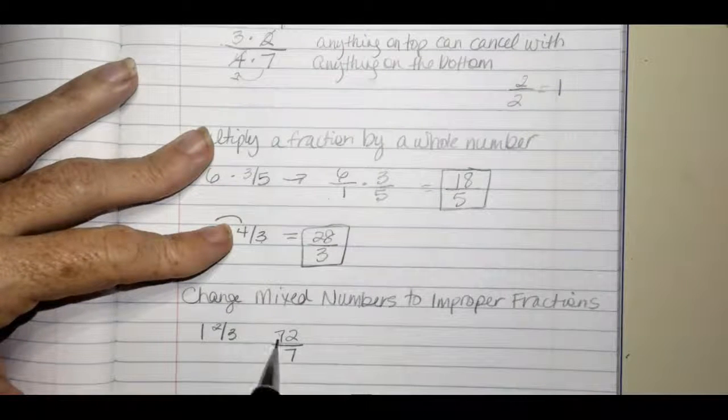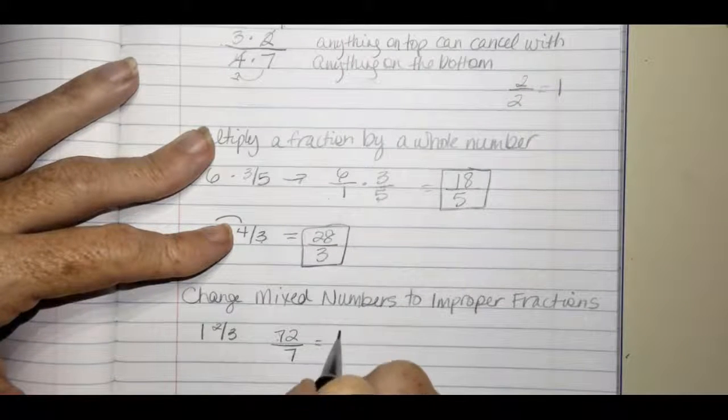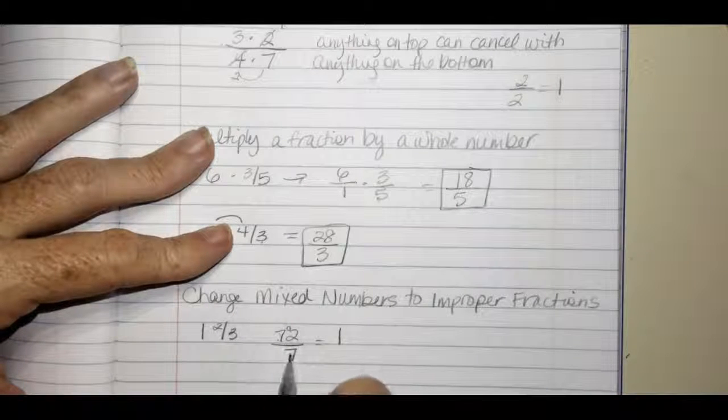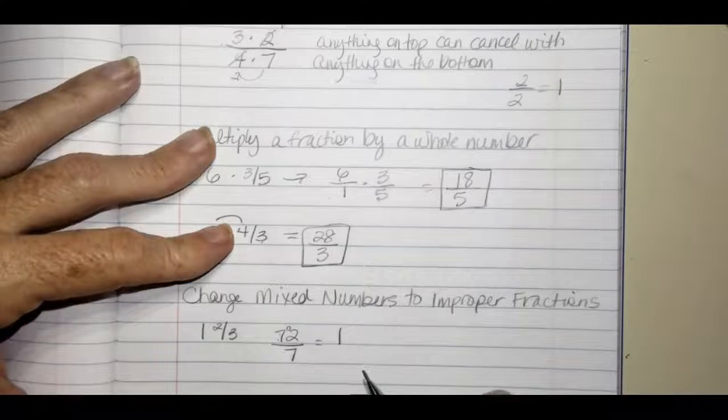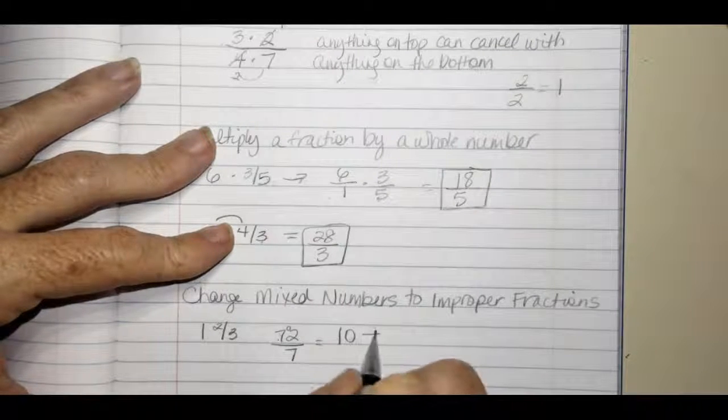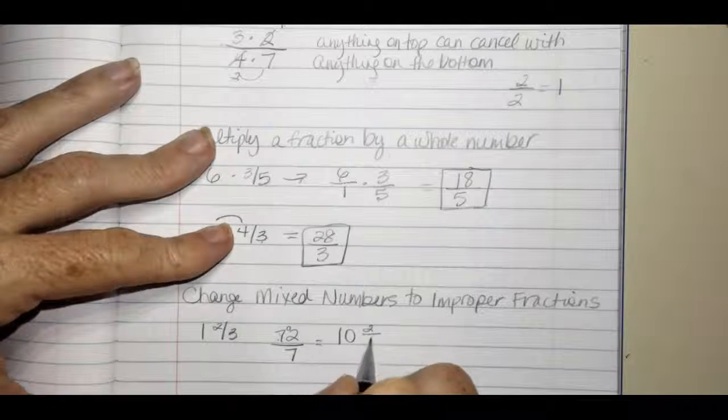How many times does 7 go into 7? Once, with how many left over? None. How many times does 7 go into 2? Can it go into 2? Nope. But it has something left over, right? How many does it have left over? It has 2 left over.